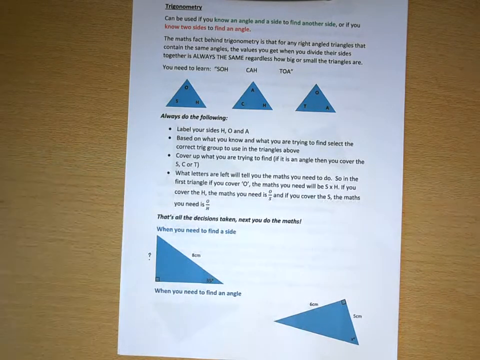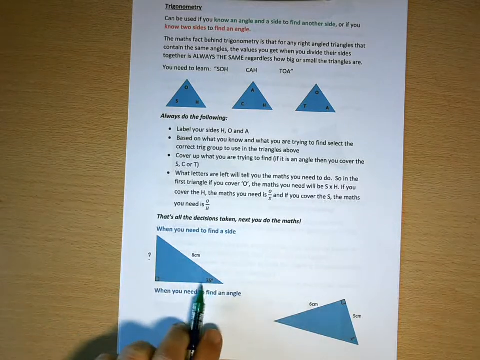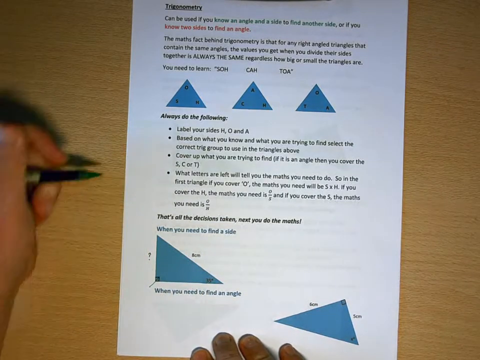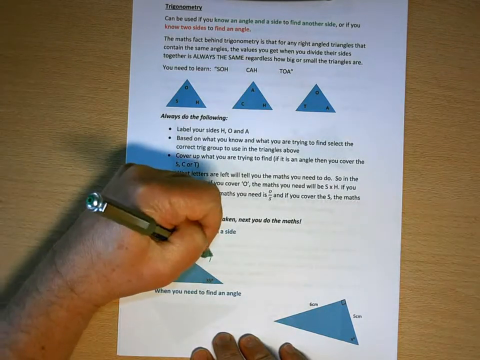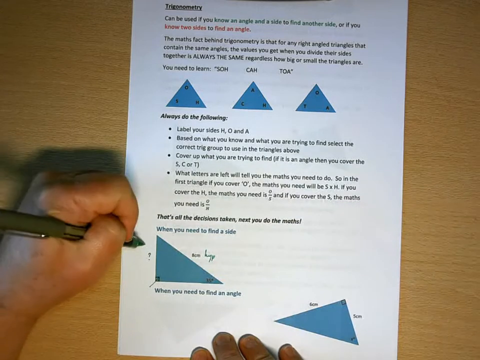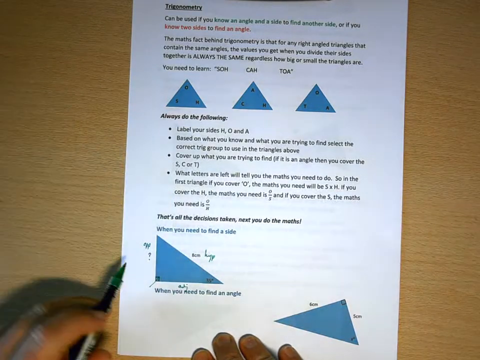Let's imagine we want to find that side, because I haven't made that clear. Hypotenuse pointed to there, opposite, and the adjacent.